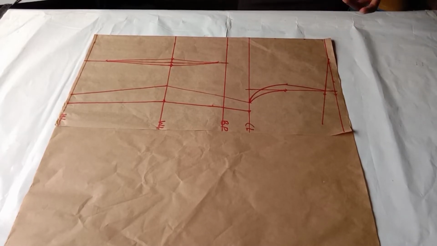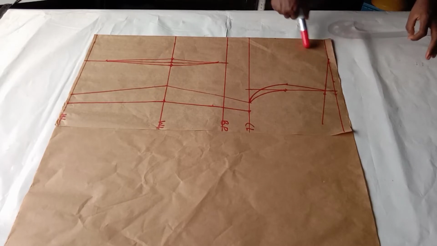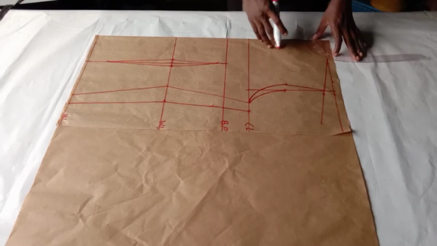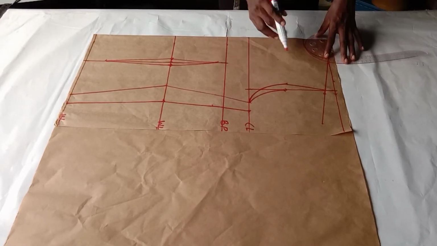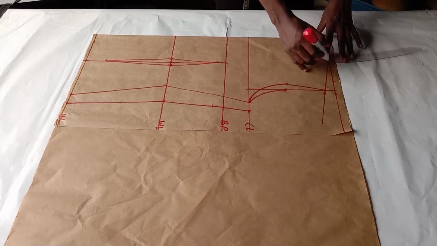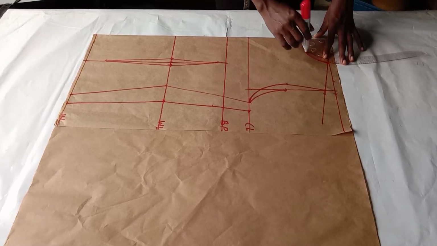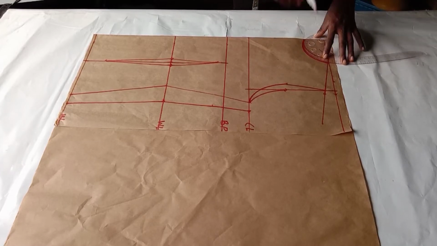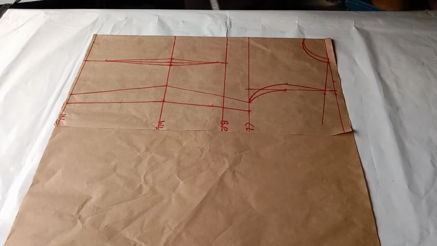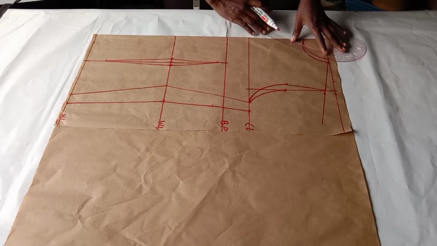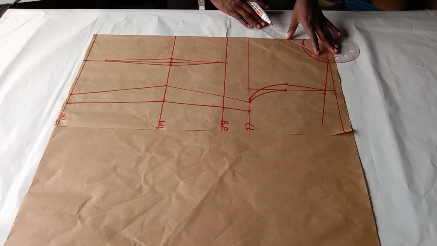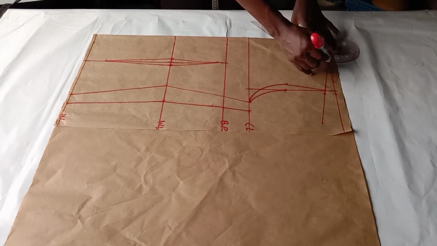So at this point, you can use any neckline of your choice. So for the back neckline, I'll be making use of a round neckline for the back. And for the front neckline, I'll make it a V neck. So a V neckline in like manner.